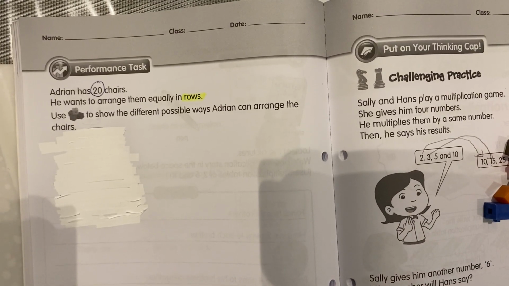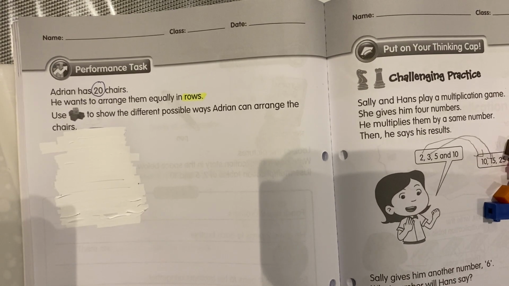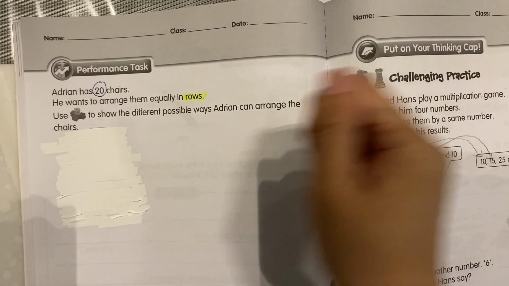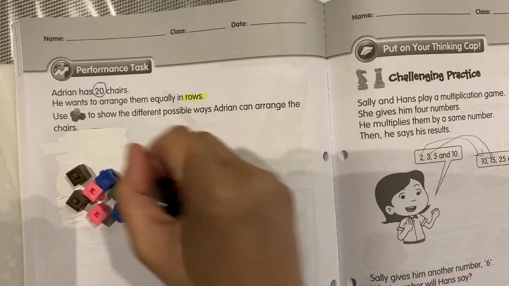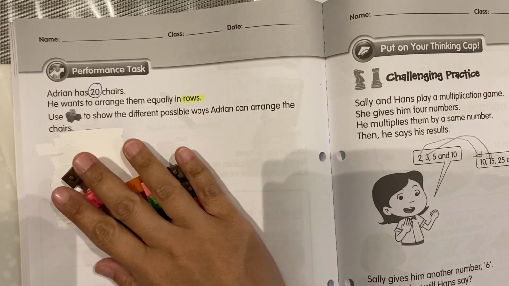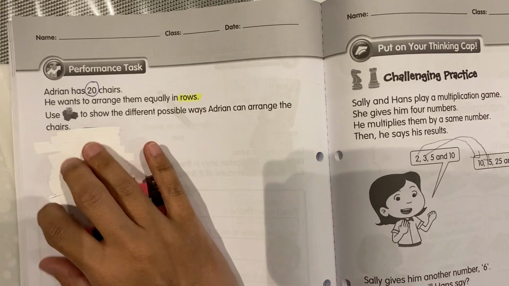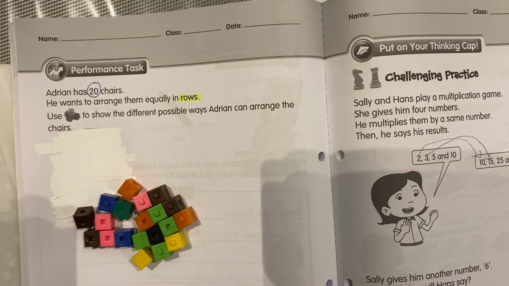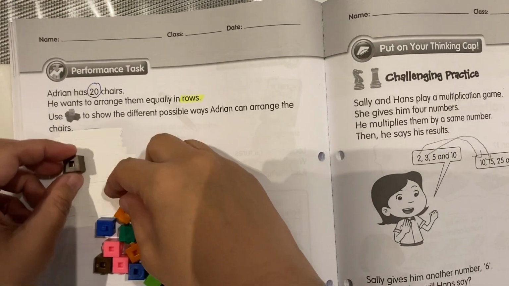Alright, next we move on to performance tasks. Adrian has 20 chairs. He wants to arrange them equally in rows. So you're supposed to use the cubes. Madam Surati has 20 cubes here. We're supposed to arrange these cubes equally, to show how many rows there are. So let's do this first.